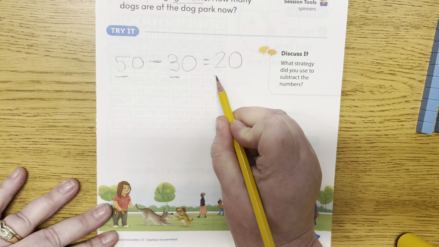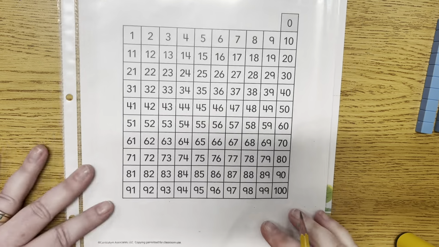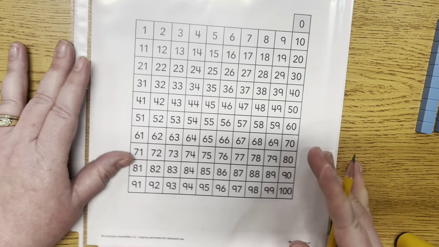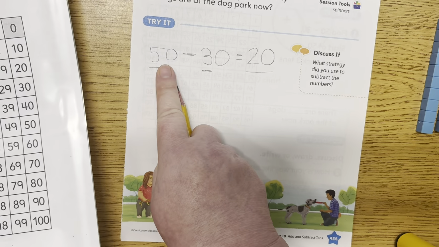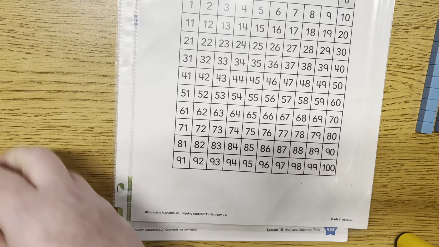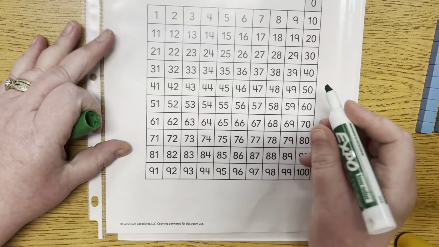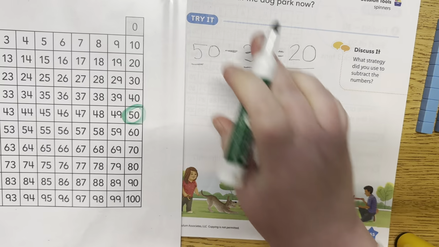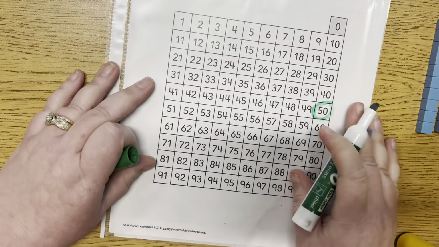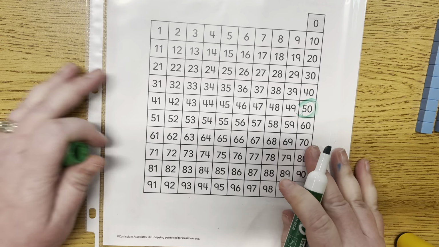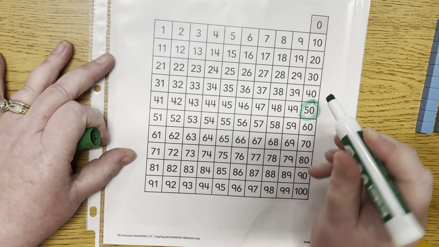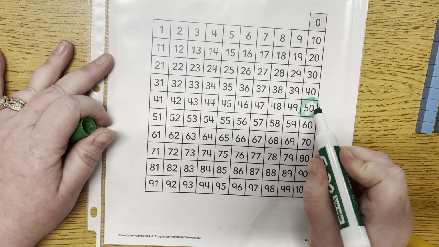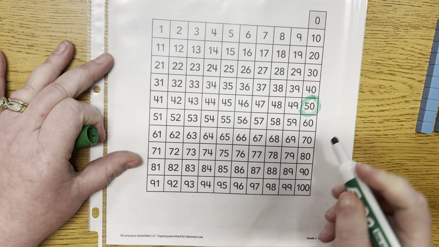You're right. Okay, so we've been learning about how to use our 120 chart, okay? So let's think about it using that. All right, so I'm going to start on 50. Okay, so we had 50 dogs, and 30 dogs went home. So I know I'm taking away, which means my numbers are going to get smaller, right? So I'm going to go backwards, back up, right? Anytime I'm taking away, I'm going up rows, okay?